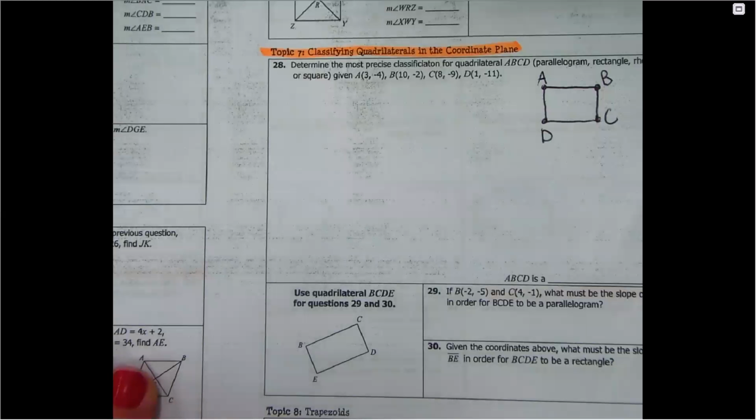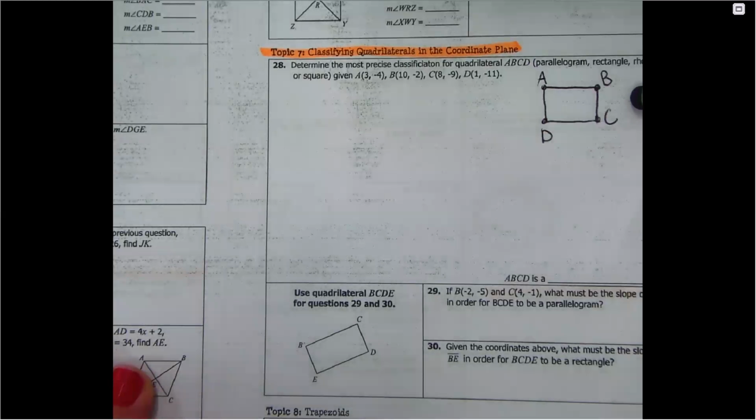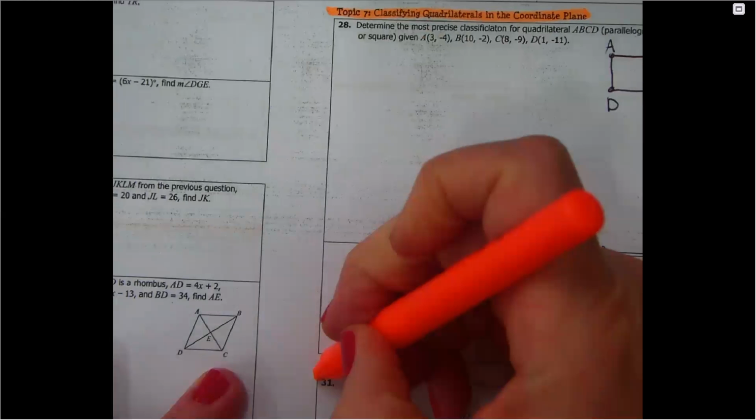Remember, you're using the outer legs, AB, DC, AD, BC. If those are the same, then you either have a square or a rhombus, and then you look at the diagonals. Okay? The 8th topic is trapezoid.